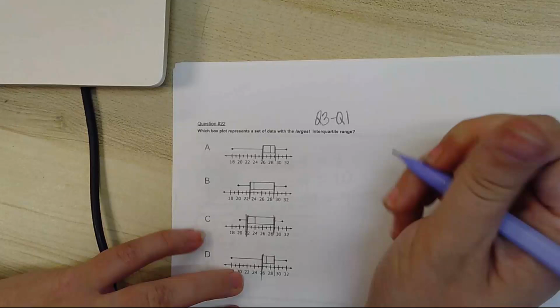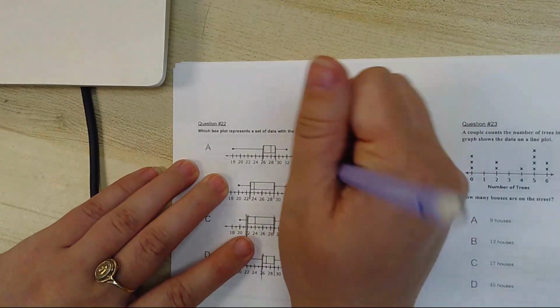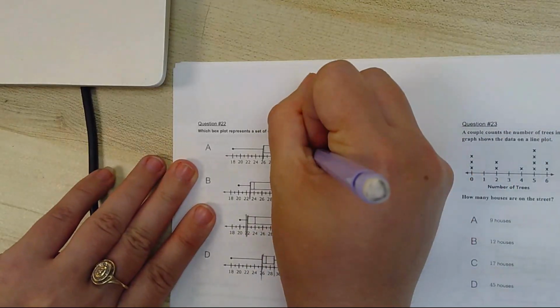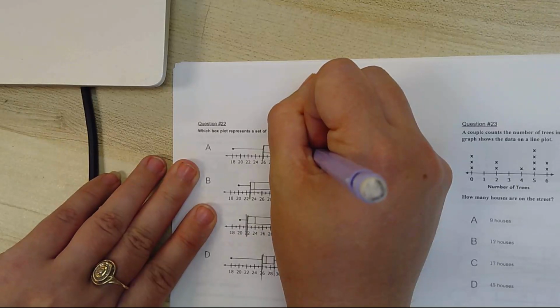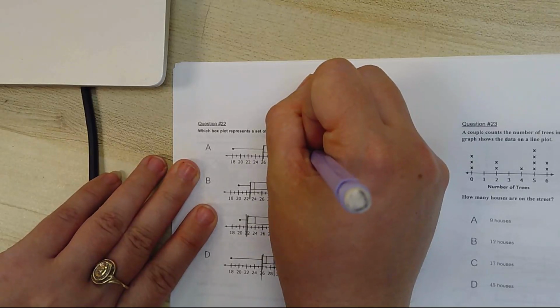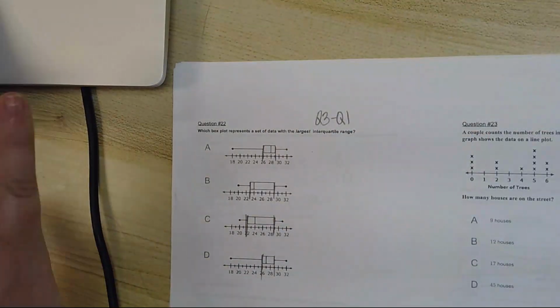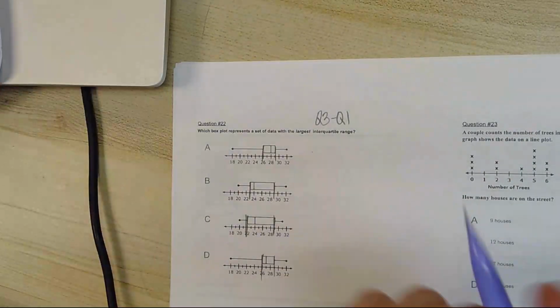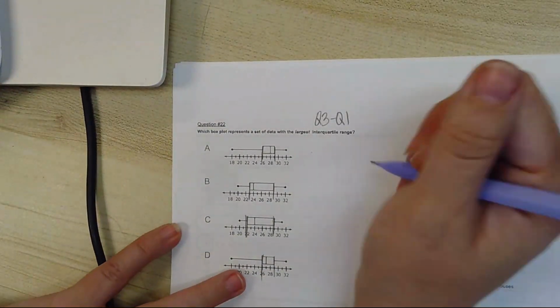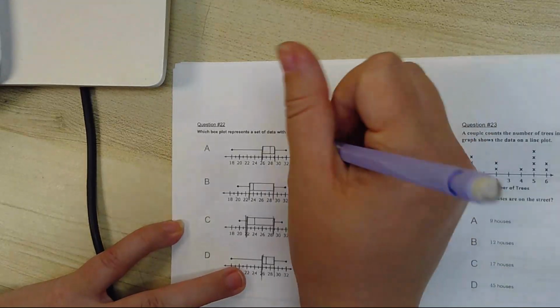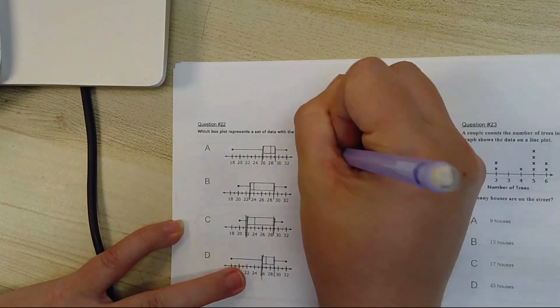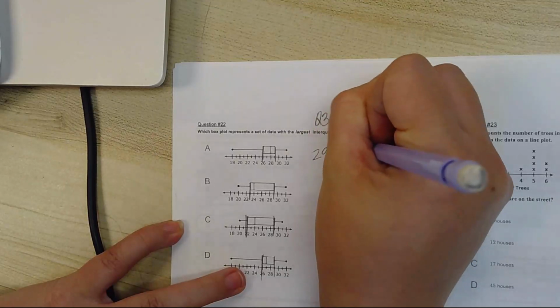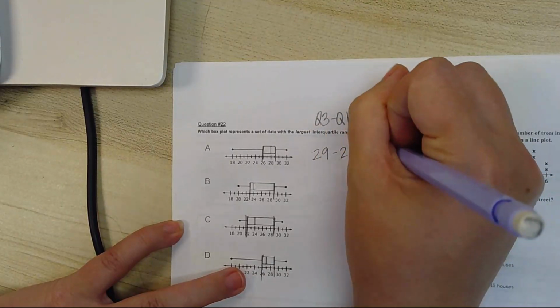So, on A, the Q3 is going to be what number? Okay. All right. But back it up. I'm asking for not IQR yet. I'm asking for what's Q3 going to be? 29. What's Q1 going to be? 23.